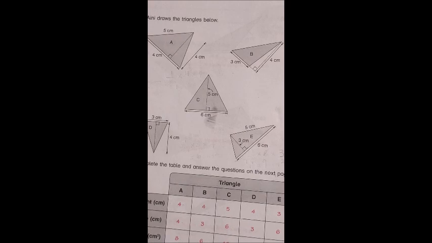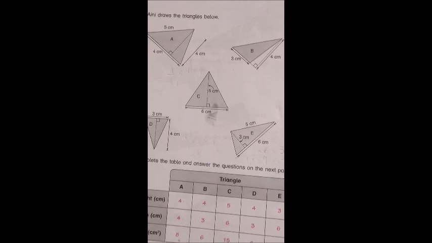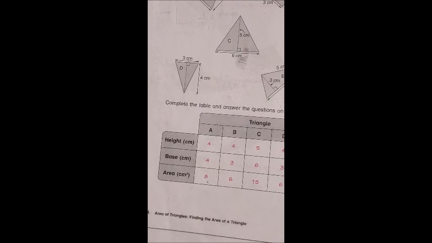Students, now we are sharing 5 triangles here, A, B, C, D, and E. Now these 5 triangles have different base and heights, okay? And we will have to find out the area of each of the triangles. So you can just have a look at the table below, which is asking us to find out the height, the base, and the area of triangle A, B, C, D and E.